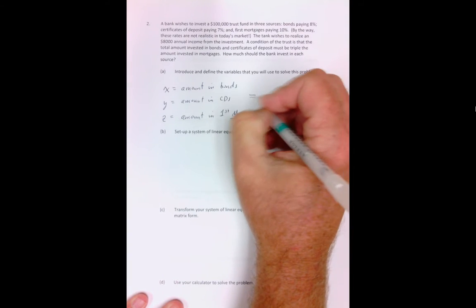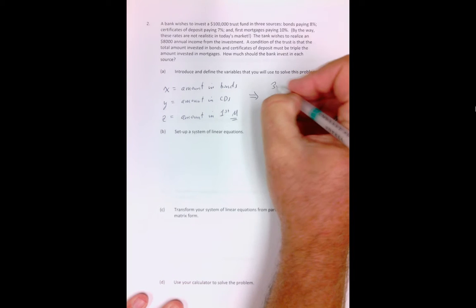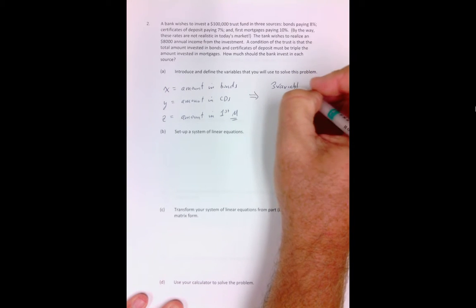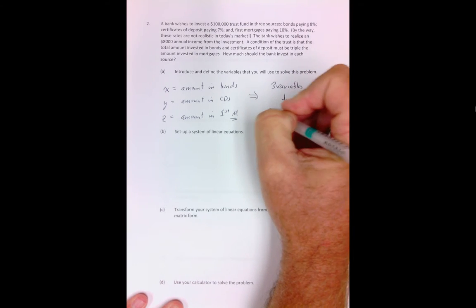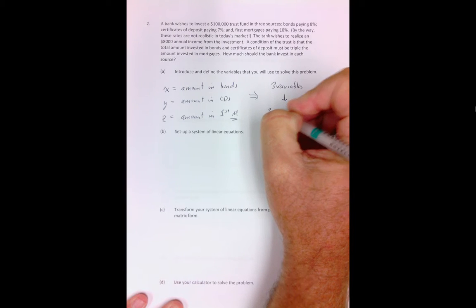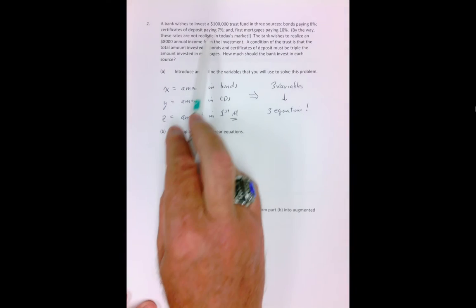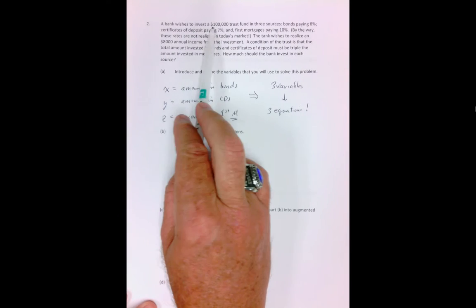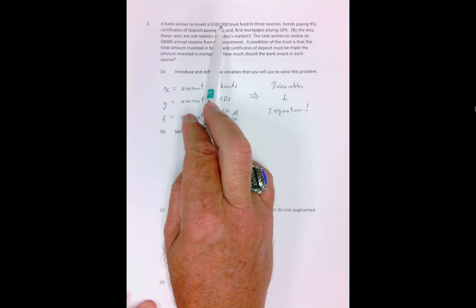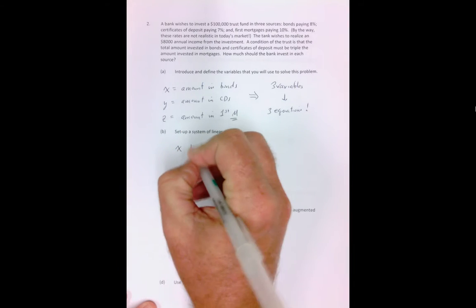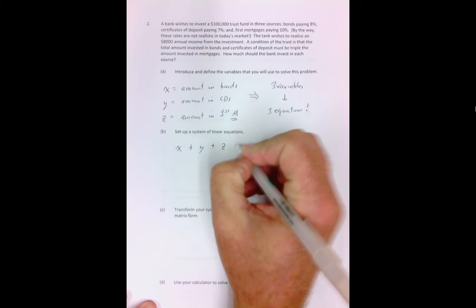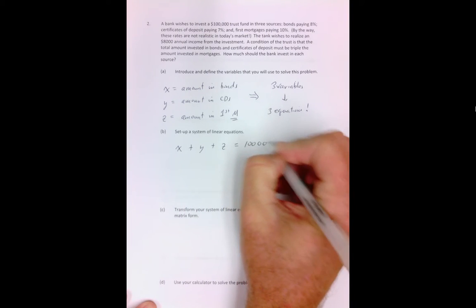Now, guys, when I see this, it's clear to me that I have three variables for this problem, which tells me without hesitation, I know that I have to find information in my problem to create three equations. Well, the very first equation is really simple because it tells me right off the bat here that I need 100,000 total invested. So guys, I know that X plus Y plus Z has to be 100,000.